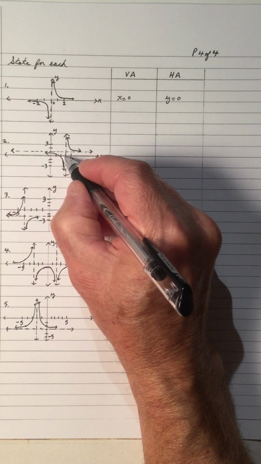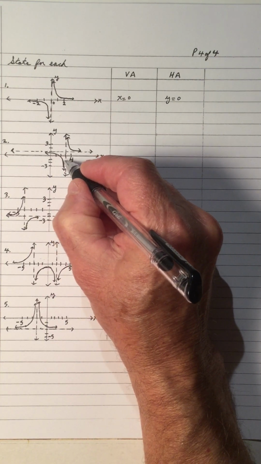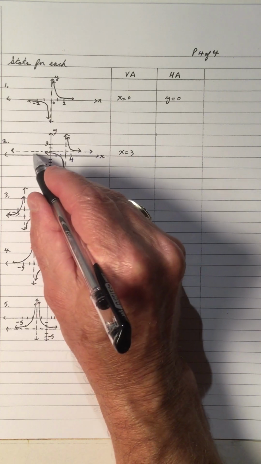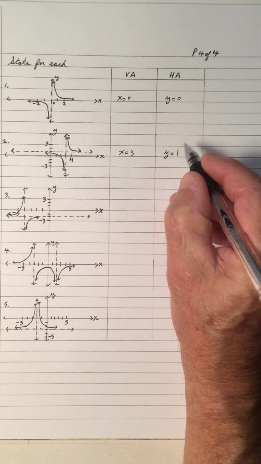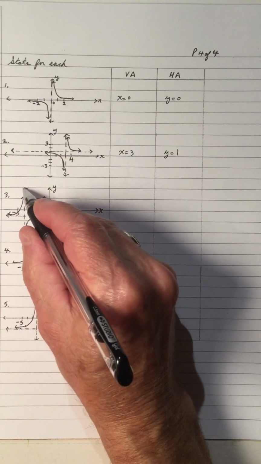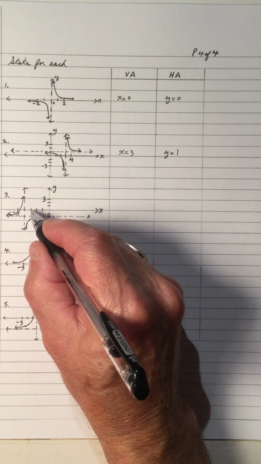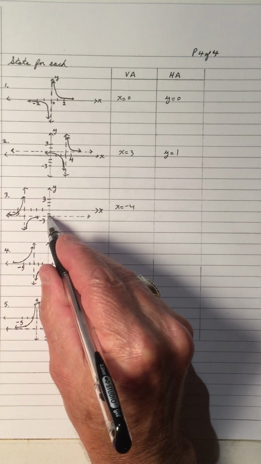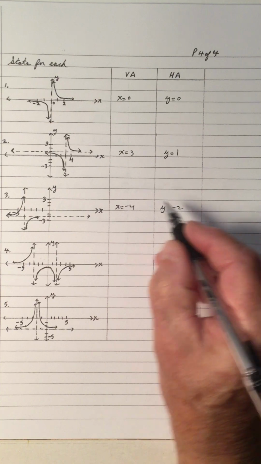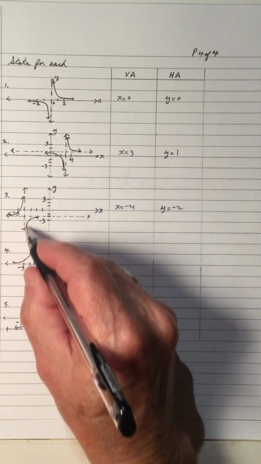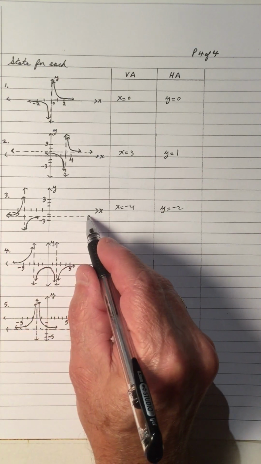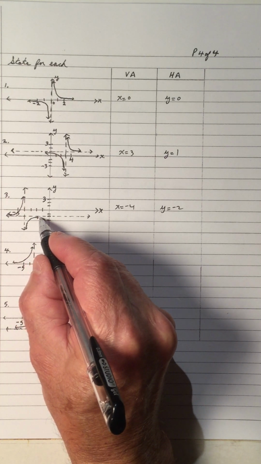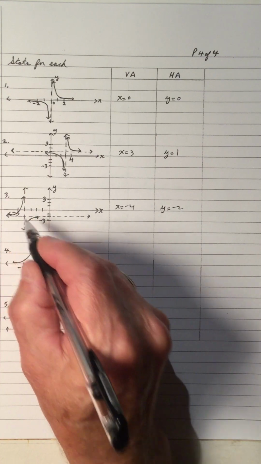And in this one, the vertical asymptote is here, going up and down. So that's x equals 3. And the horizontal asymptote is sideways. So that's y equals 1. And number 3, the vertical asymptote here is up and down. So that's negative 1, negative 2, negative 3, negative 4. So x equals negative 4. And the horizontal asymptote, negative 1, negative 2, is y equals negative 2. So the vertical asymptotes are vertical lines up and down. Horizontal asymptotes go like that. Notice as you go to infinity, it's approaching negative 2. As you go to negative infinity, it's approaching negative 2.